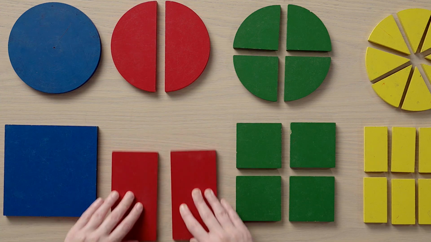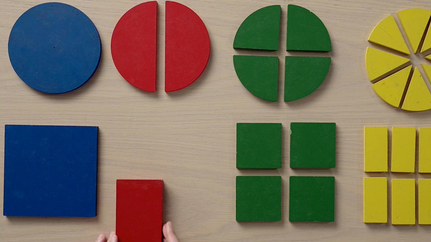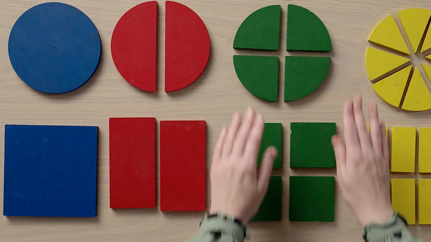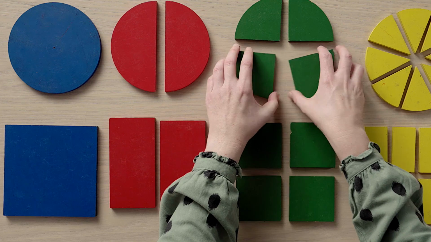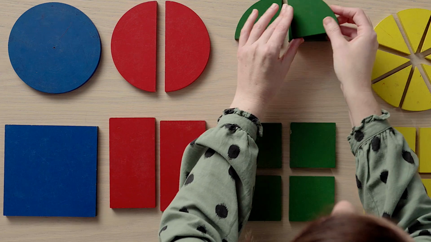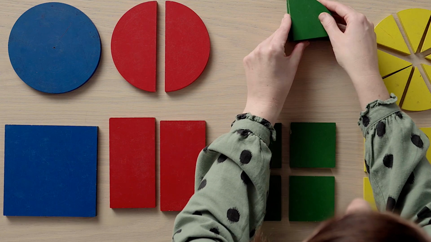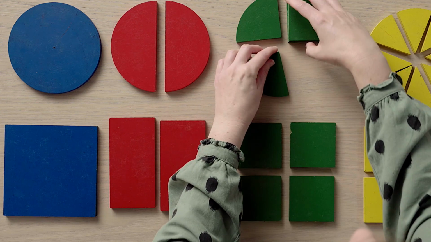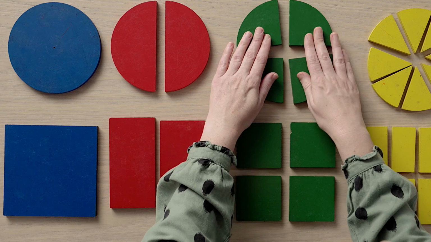So these halves are the same. They're an equal share. My fourths are the same. I can see because when I put them on top of each other, they are all the same size, same shape. It's equal and it's fair.